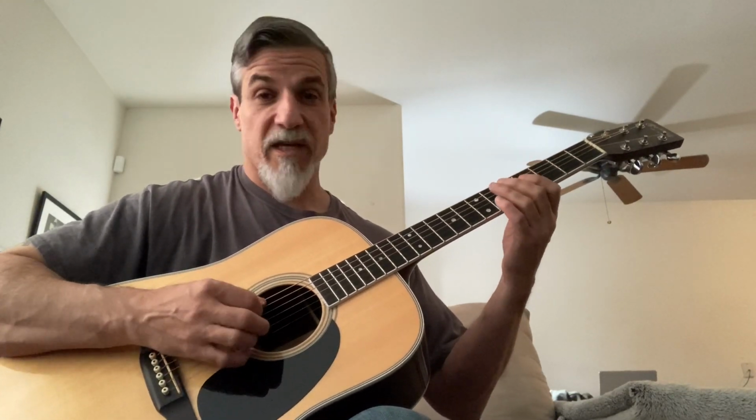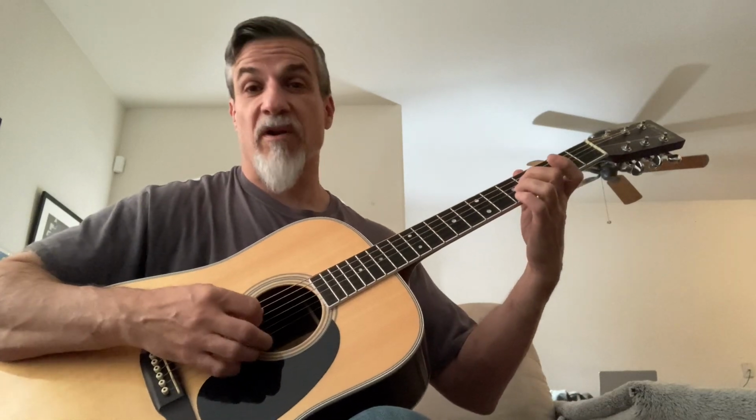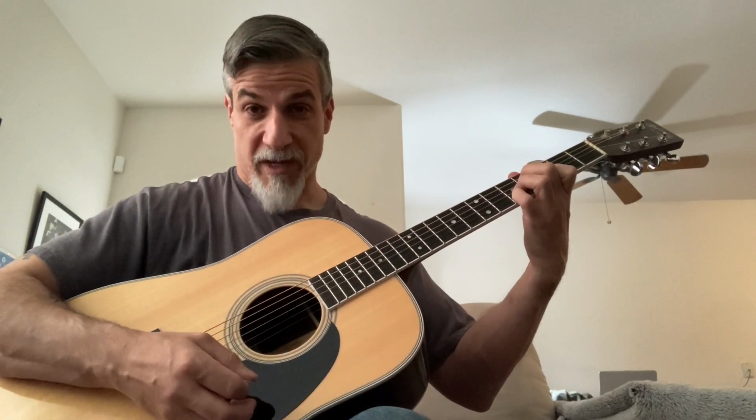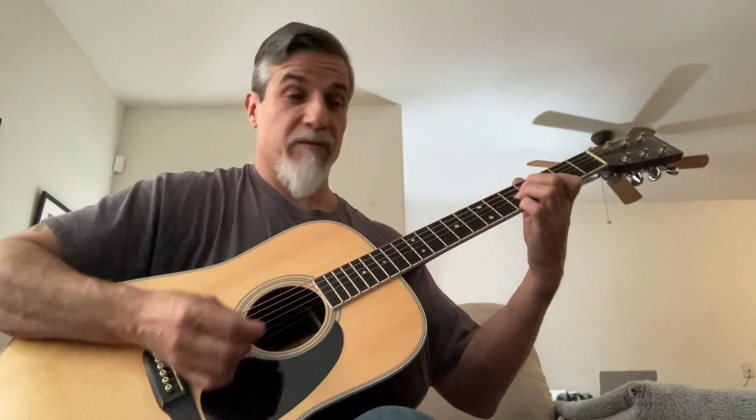So the notes in the D7 are D, F sharp, A, and C. So if we start on an F sharp, okay, then we are playing the first inversion of a D7 with F sharp as the root.